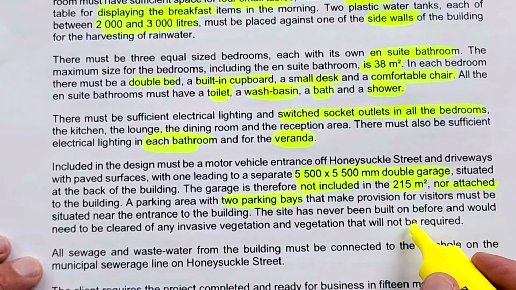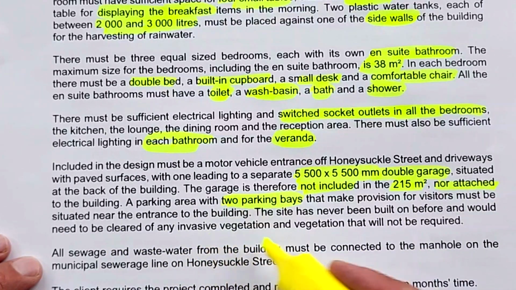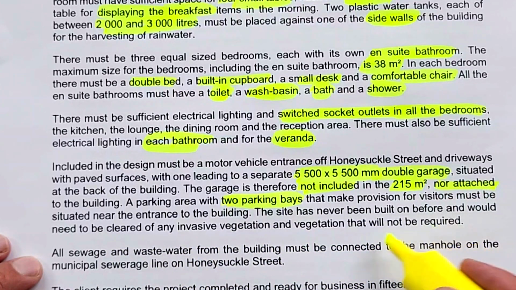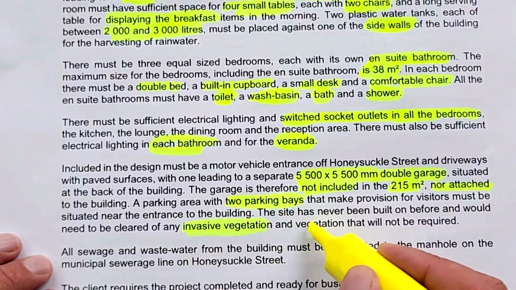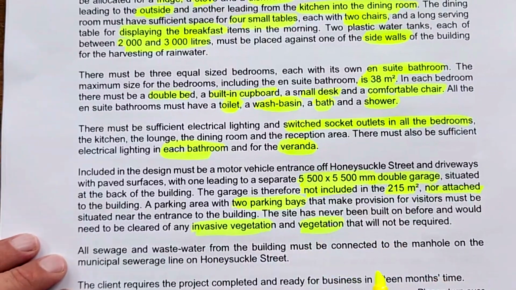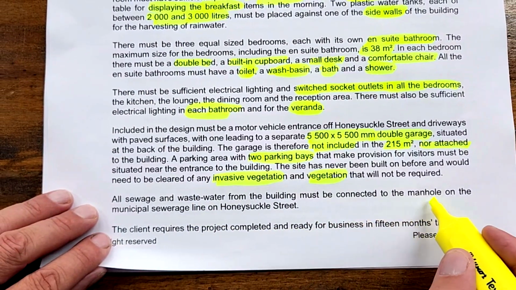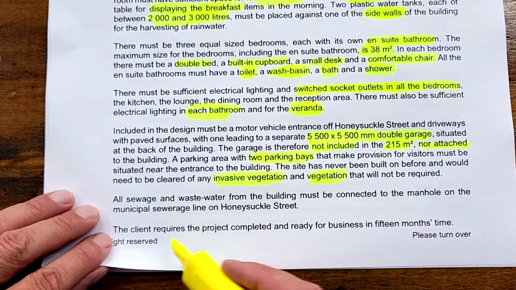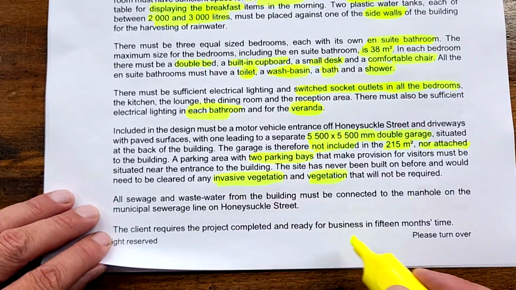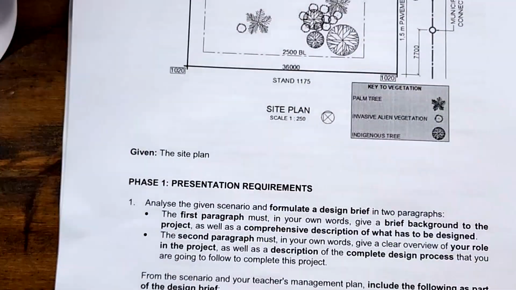The site has never been built on and would need to be cleared of any invasive vegetation and vegetation that will not be required. So we look at that now quickly at the site plan, but you can actually remove vegetation that's given on the site plan. All sewer, wastewater from the building will be connected to a manhole on the municipal sewer line on Honeysuckle Street. We look at that. And the client requires this project to be completed in 15 months' time. Of course, you don't have that much time, so please don't take 15 months.